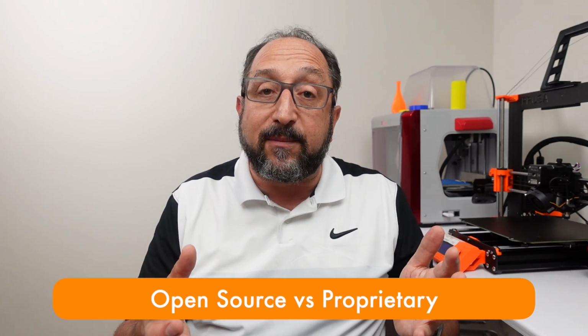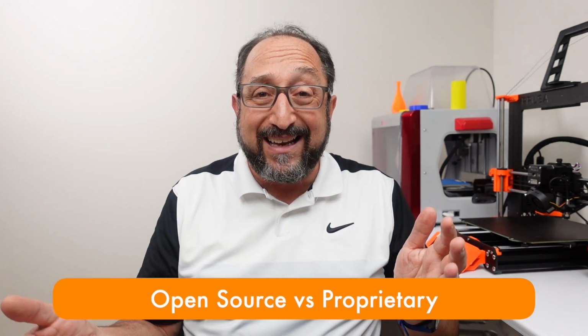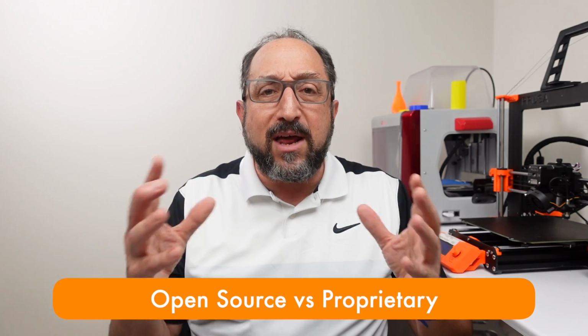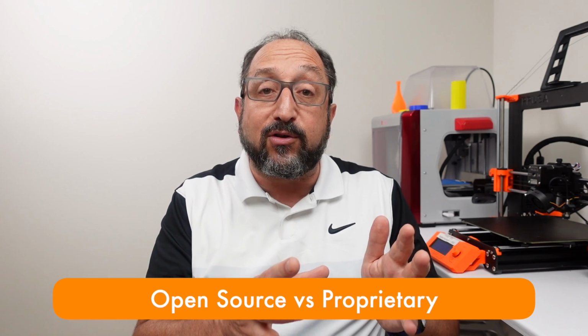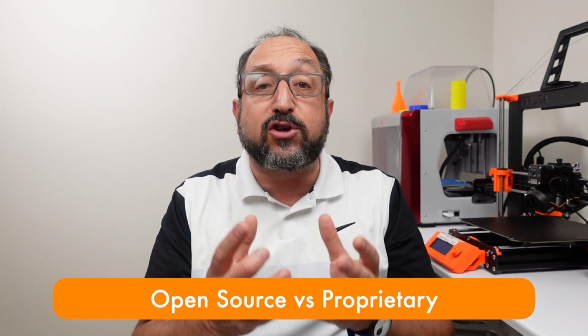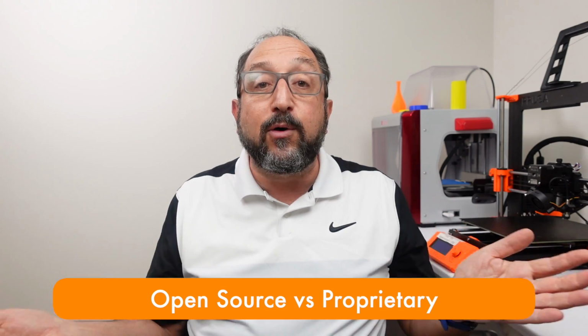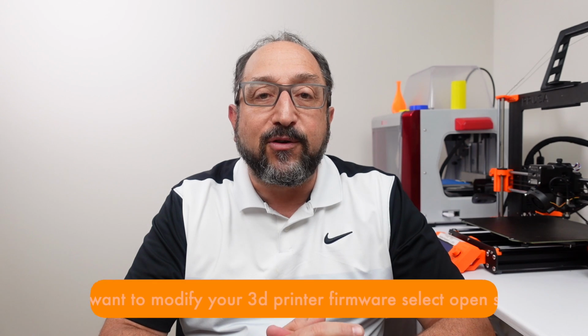There may be restrictions about your ability to take their program and resell it, depending on the license, but generally it's free and available. They also generally make the source code, the instructions, the construction of the software available so other people can contribute to it. Two of the top slicers in the 3D printing space, Cura and Prusa Slicer, are open source. The top firmware, the software inside your printer called Marlin, is open source.